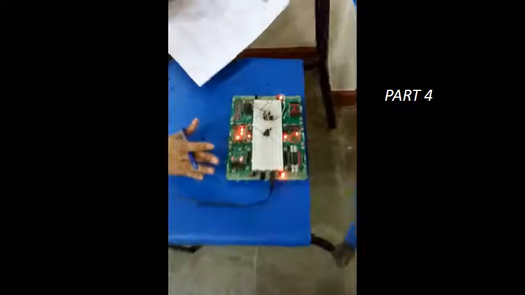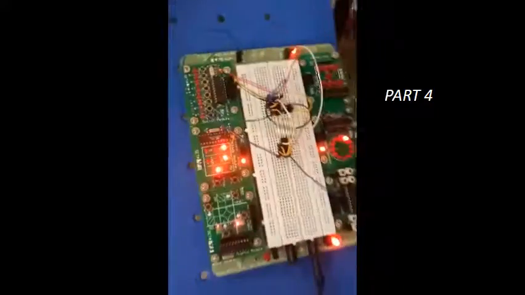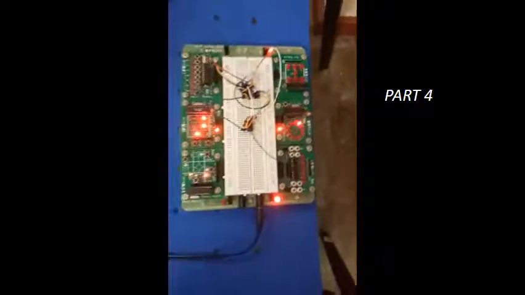Part 4 of our lab 1, and as you can see from the schematic here, we are using 2 input NAND gates and 1 3 input NAND gate. Now this is how the layout is set. We have used only one IC for the 2 input NAND gates, and we've used one IC for the 3 input NAND gate.